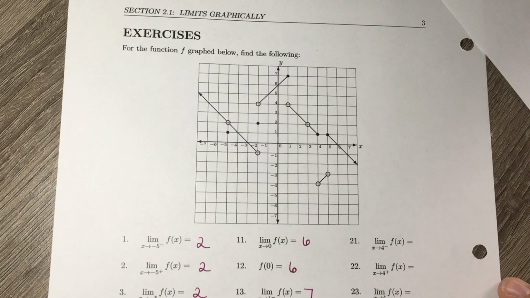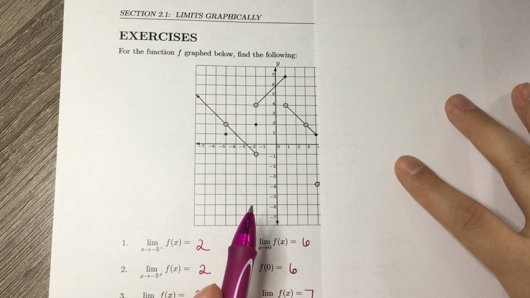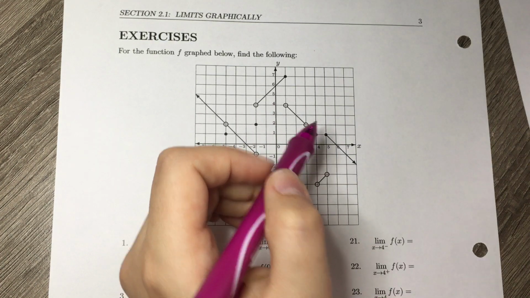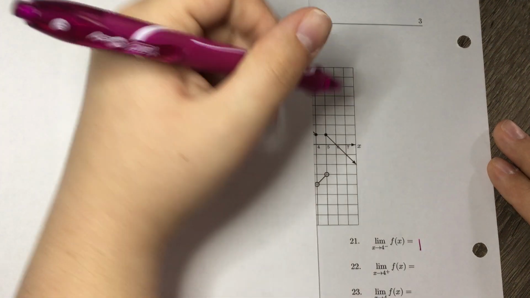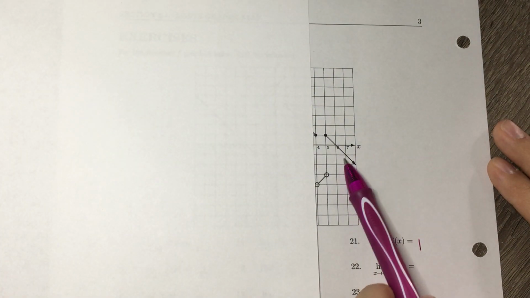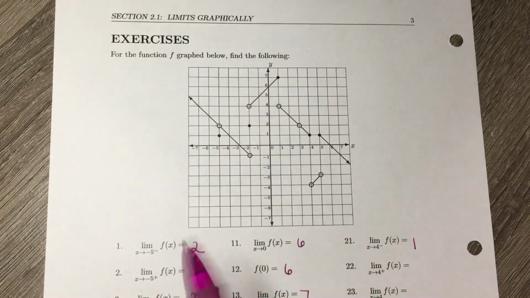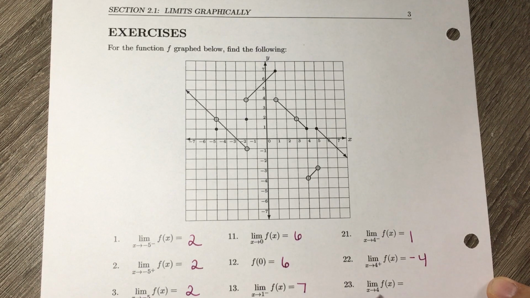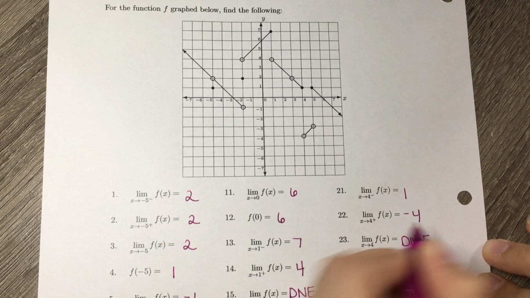All right, here we are. We're going to approach 4 from the left. Okay, coming from the left, as I approach 4, my y value approaches 1. But then when I approach 4 from the right, my y value approaches down here, which is negative 4. And then now my two-sided limit, as I approach from the left and the right, you don't see any minus or plus. They are not equal, so the limit does not exist.